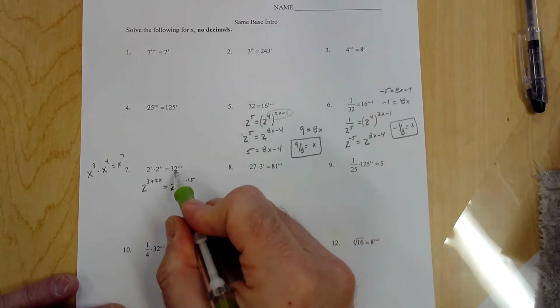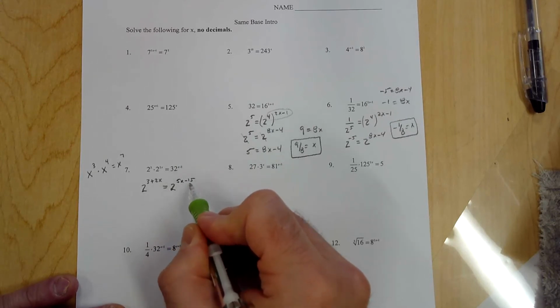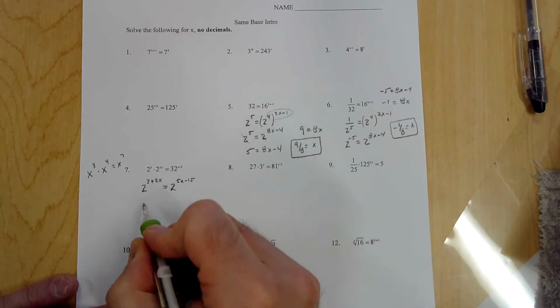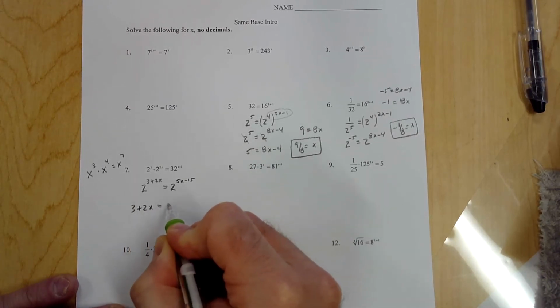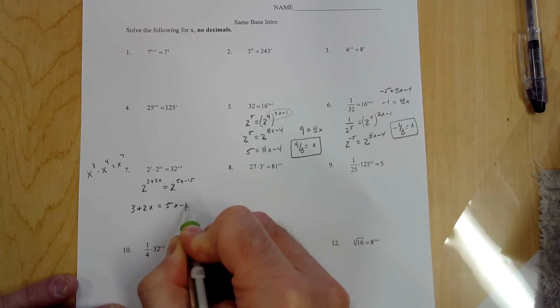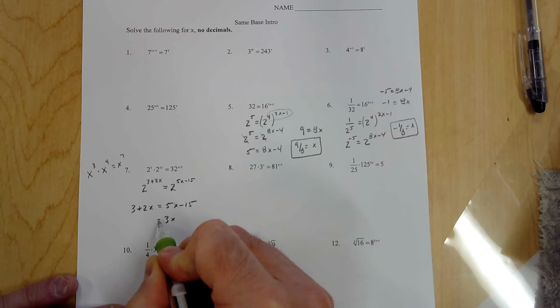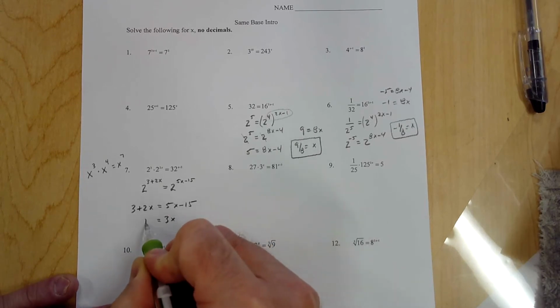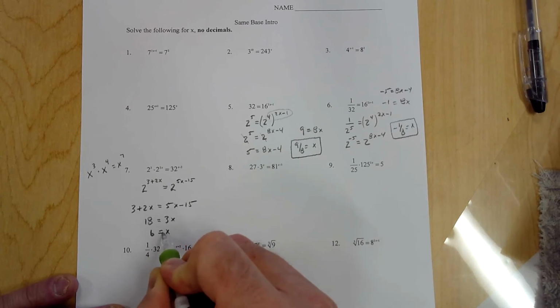Like I said, I swapped 32 out with 2 to the 5th power, and the 5th power has to be distributed just to save a step. Once the bases are the same, you can ignore them. Set the remaining exponents equal to one another. Subtract 2x from both sides, add 15 to both sides, and then finally divide. Looks like 6.